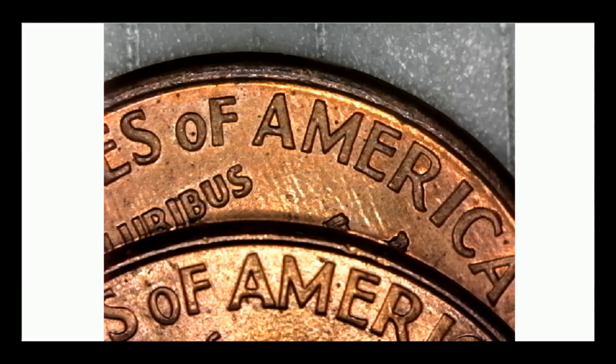So that's why the error actually occurred. It's not like they just decided to change them mid-year. They ran out of dies or something happened at the mint where they got the reverses mixed up. So this reverse with the wide AM on the 98, 99, and 2000 examples that you're looking for is for the proof.